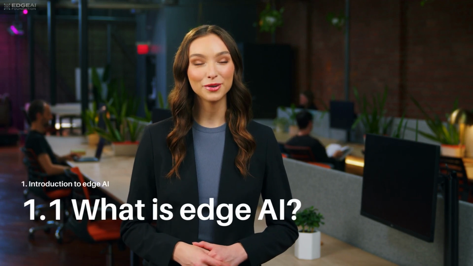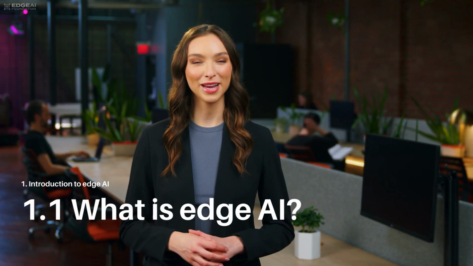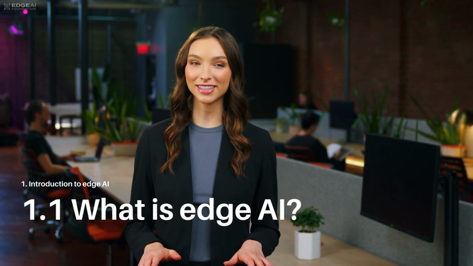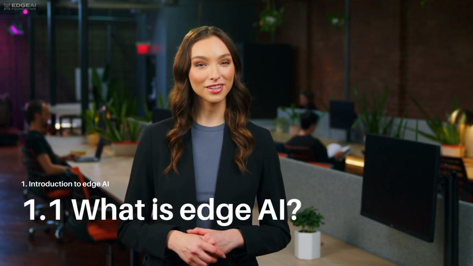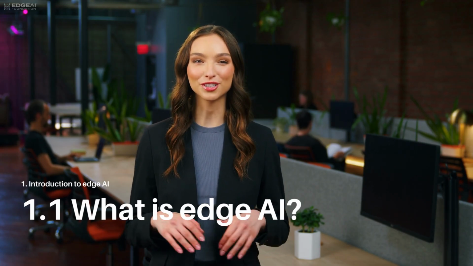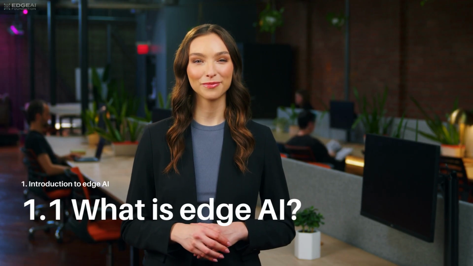Artificial intelligence, or AI, is revolutionizing countless industries from healthcare and finance to transportation and entertainment. Its growing presence is a key driver of innovation, automation, and smarter decision making globally because it empowers technology to not just follow instructions, but to interpret, reason, and adapt.